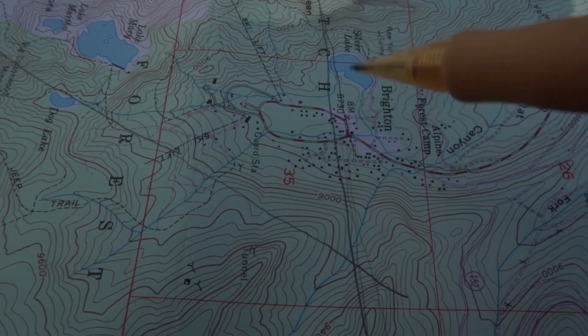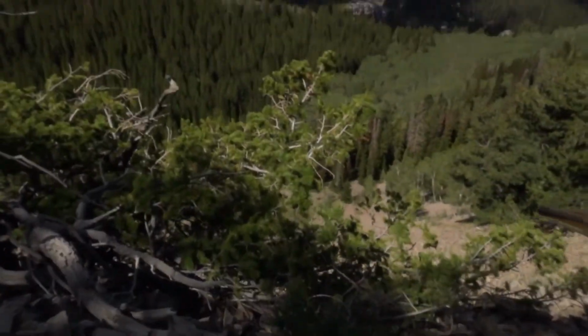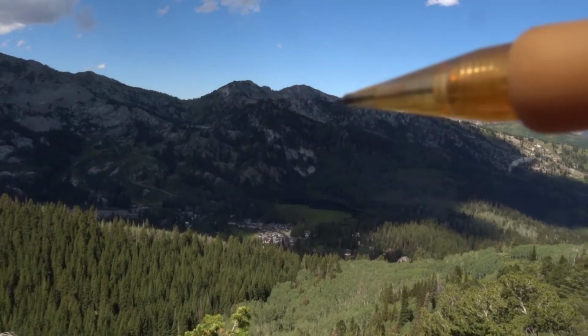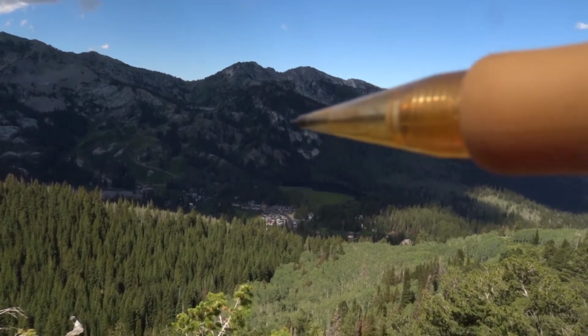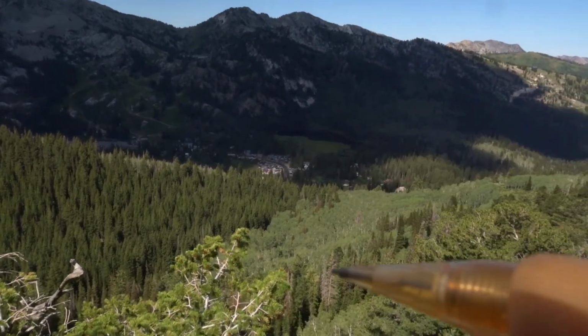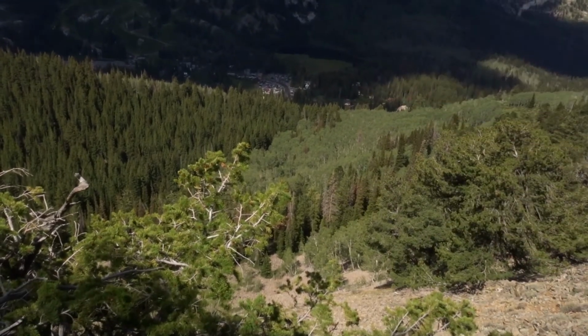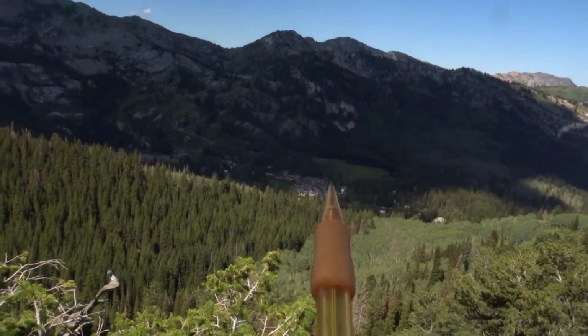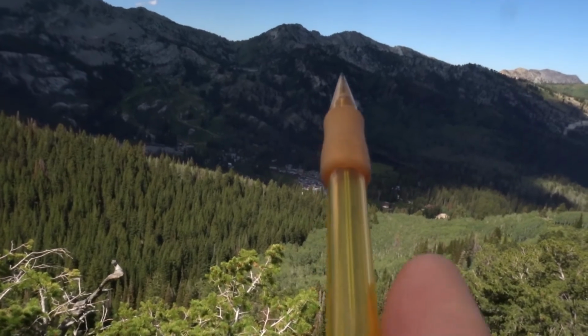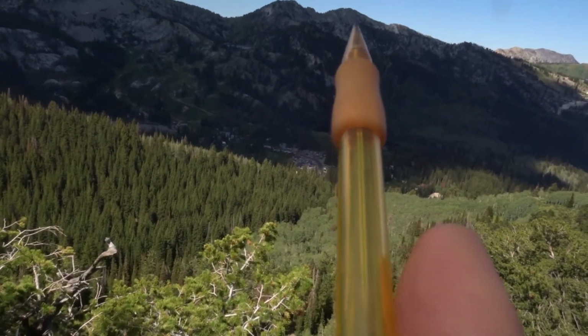Is that side of Silver Lake in line with the peak? So here's the peak coming down, there's the edge of Silver Lake. So that's something we call a range line. If I can line things up, it can help me orient those.